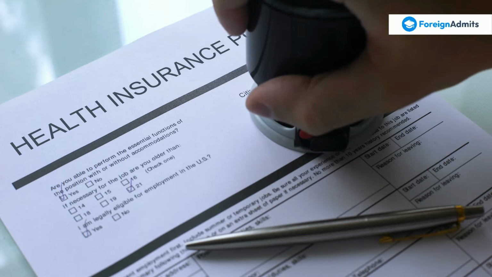The insurance must be valid from the date the student arrives in Australia and not from the date the course begins. Students must get an OSHC from an approved provider and pay the insurance policy. If applicants do not have health insurance, they may not be allowed to enter Australia.